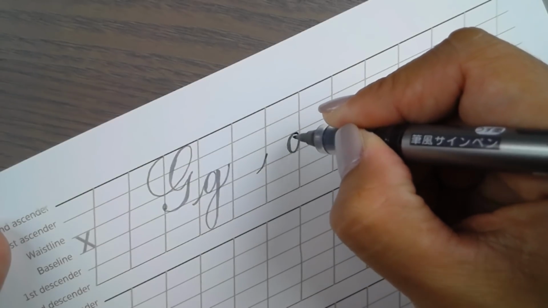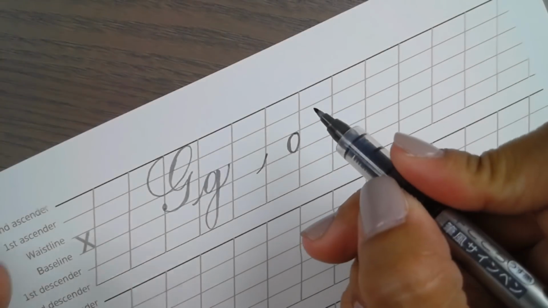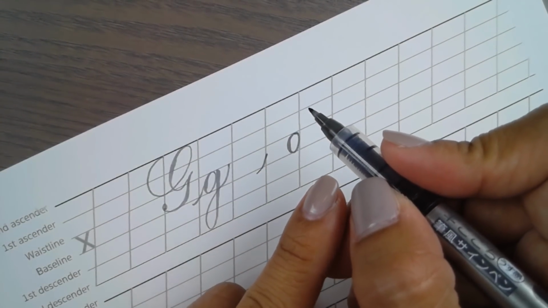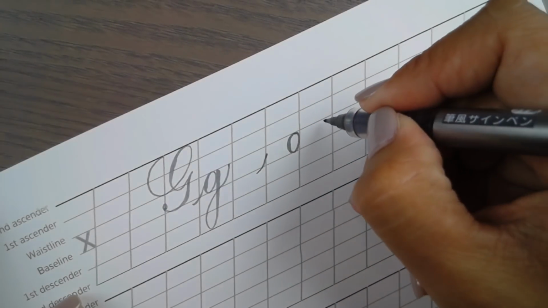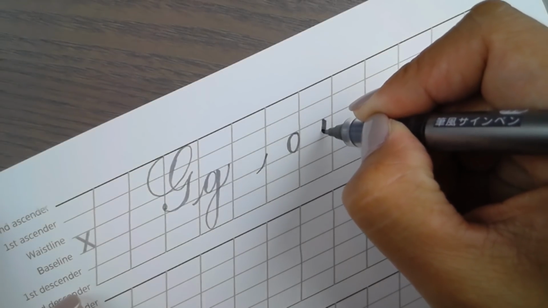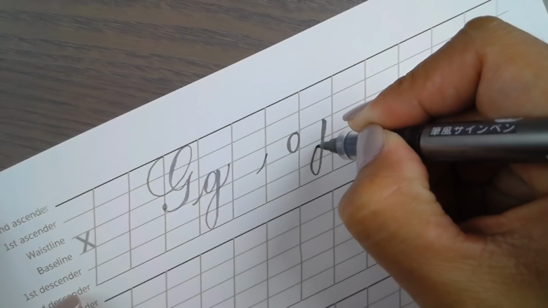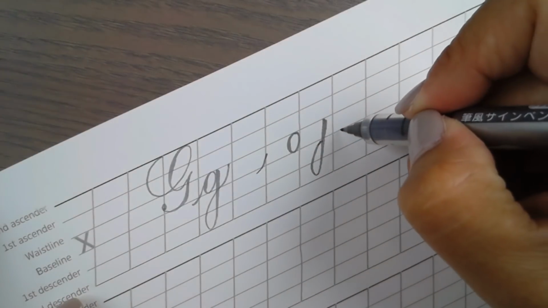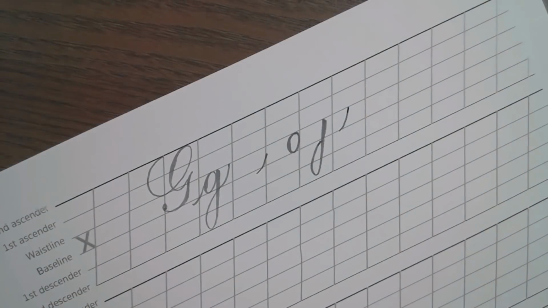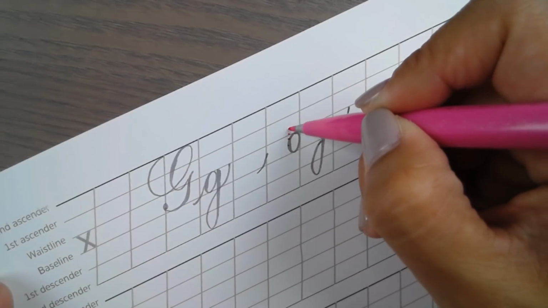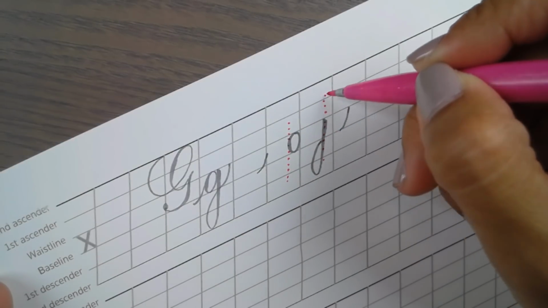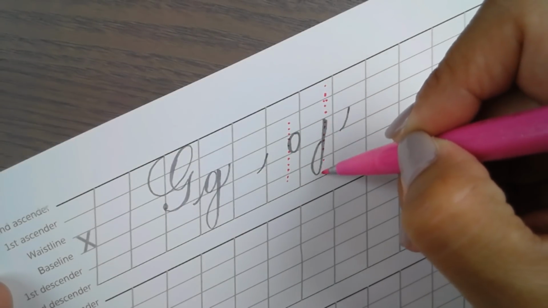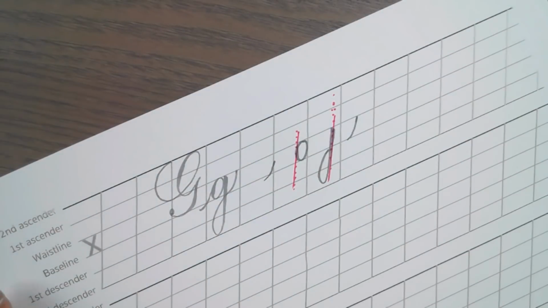Pressure on the left, hairline for the rest of the stroke. And this is a pretty flexible pen, so it's kind of hard to get that really hairline. And also because I'm going so slow, it's a little harder for me to control the tip as well. And then you have your descending stem loop, and then you have your exit stroke. So we have a couple of strokes going on here. Remember to keep all of those shades on the slant line. Oops, we want to make sure that we are keeping that on the slant line there.